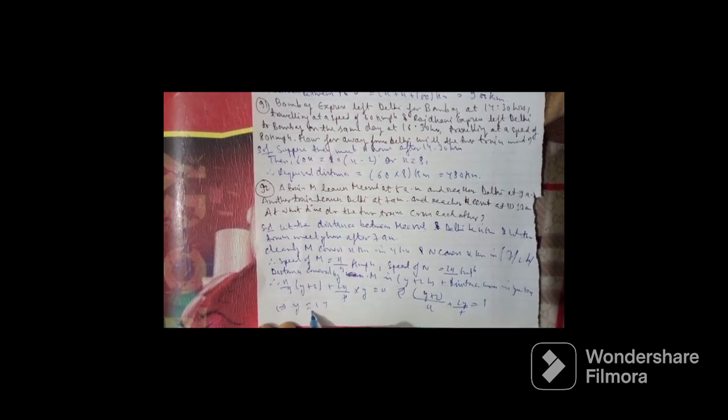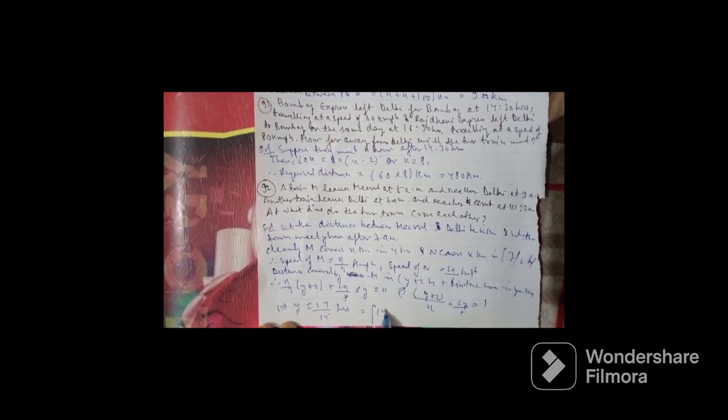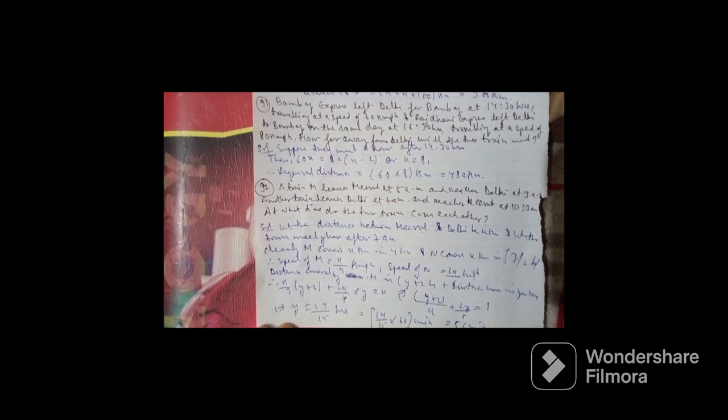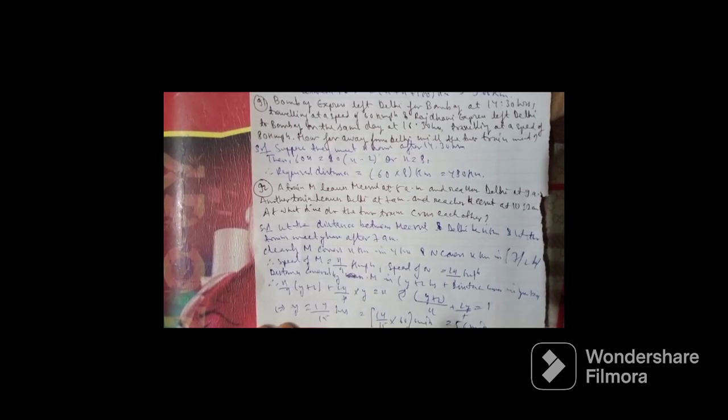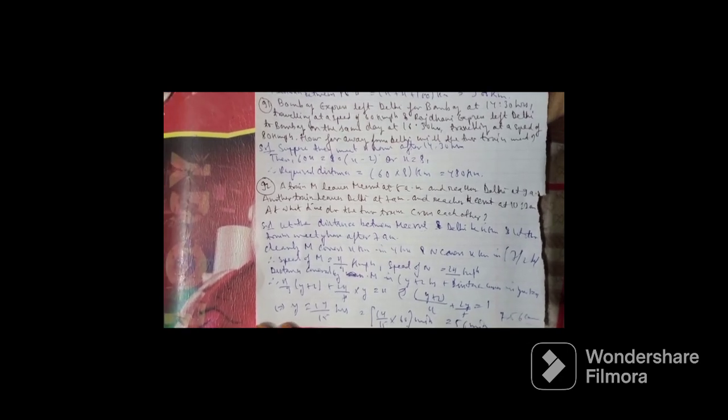Y equals 14 upon 15 hours equals 14 upon 15 into 60 minutes equals 56 minutes. Hence the trains meet at 7:56 a.m. That we get as the answer here.